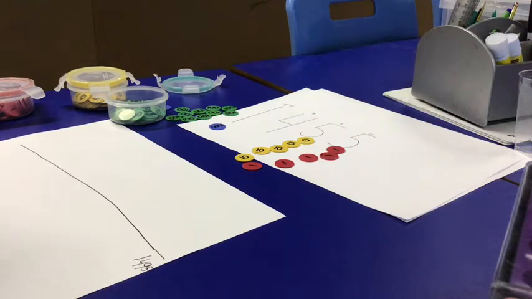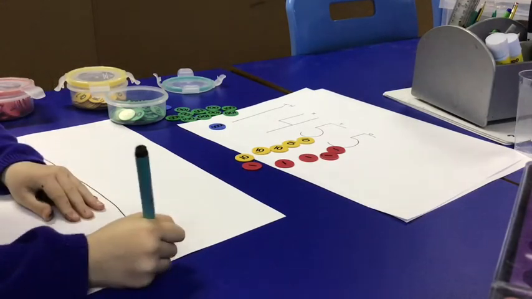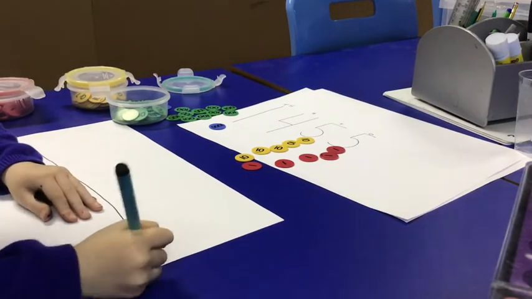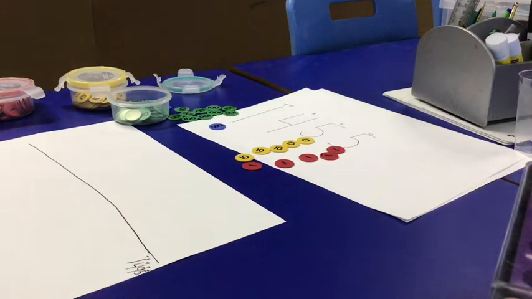Lovely. So what's your number there, Heidi? 1495. Are you sure? Yes, I'm sure. Tell me how you know it's that number. I know because that's the thousands column, and that's the hundreds column, and that's the tens column, and that's the ones column. Lovely, thank you very much. And I love how you just got it in the gap there, didn't you? Just got it between 1000 and 1500.